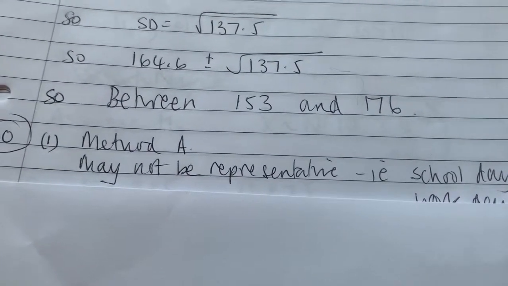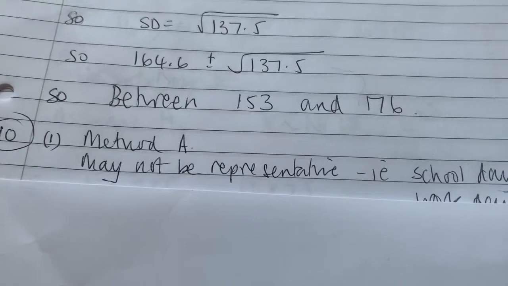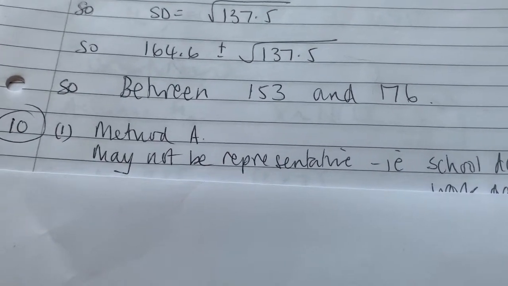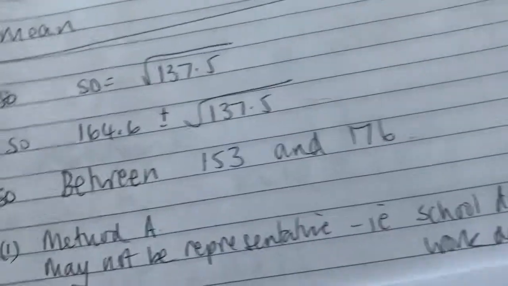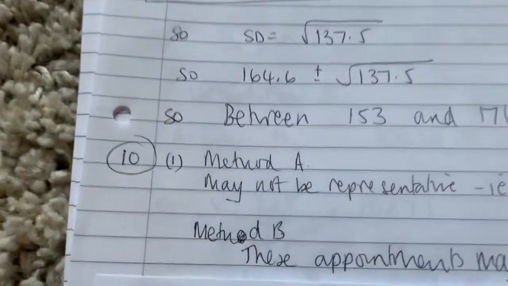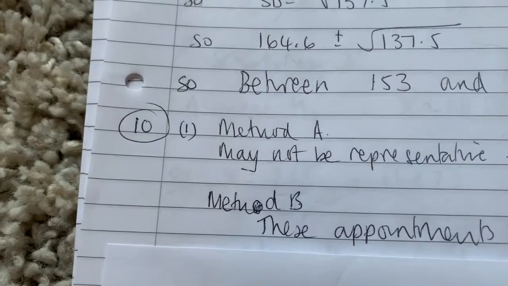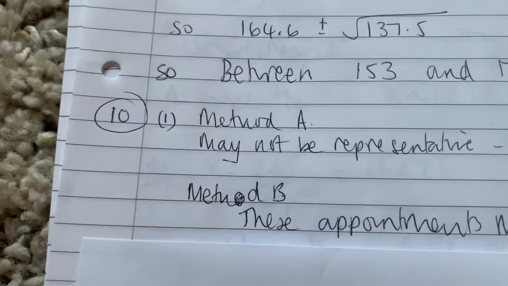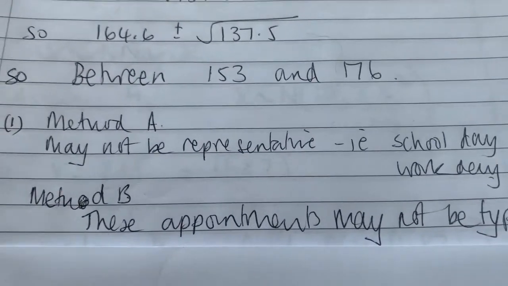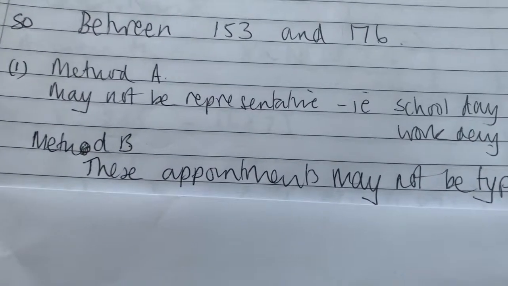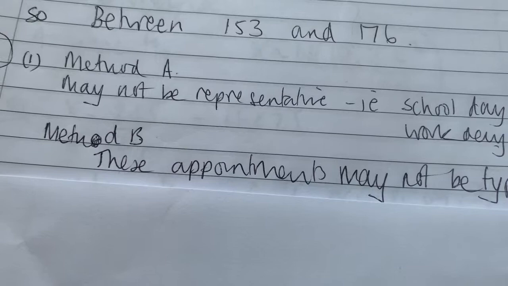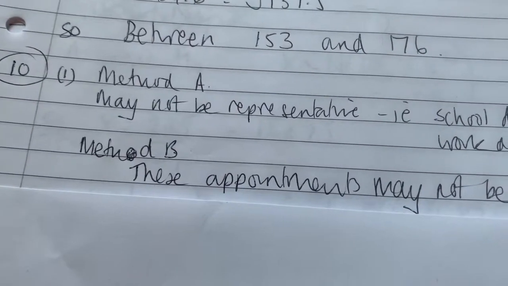Method B, choose one doctor's first and second appointments, choose another doctor's third and fourth. So a disadvantage of that, again, there's advantages to it, but a disadvantage may be that a doctor's first and second appointment may not be typical. They may be working people, they just may not be typical. Again, it's unfortunately a bit of a vague question, but it's 1 mark for each.